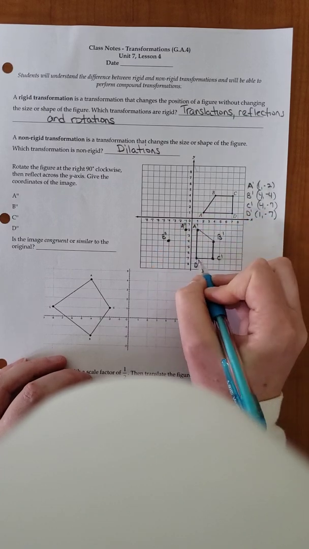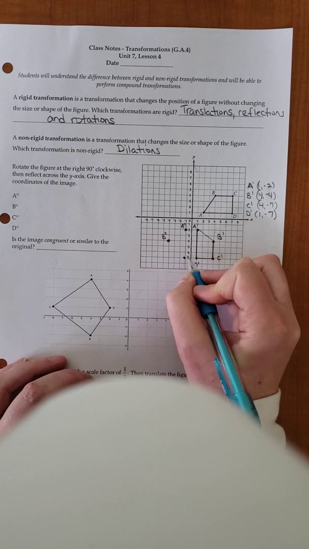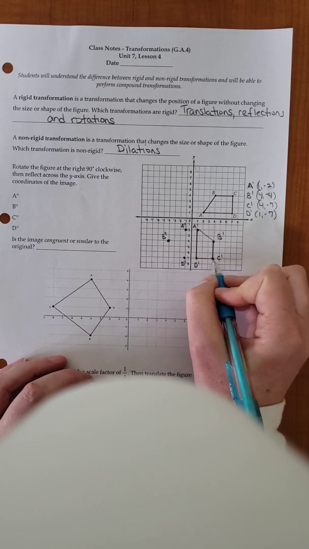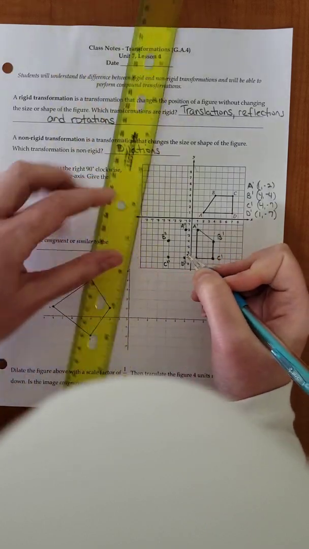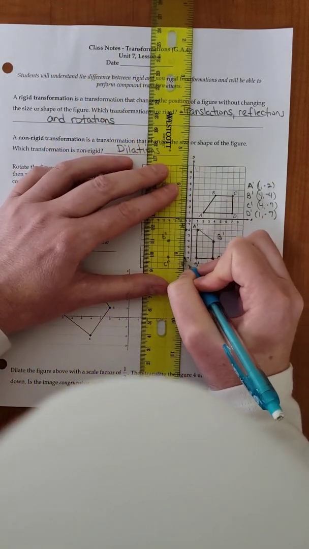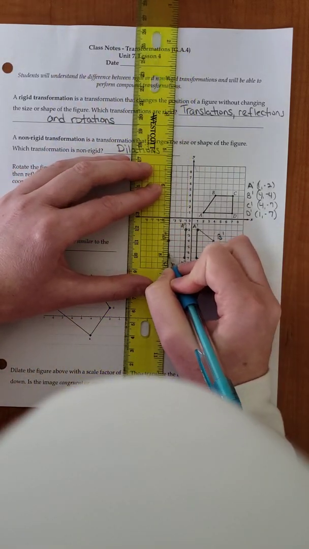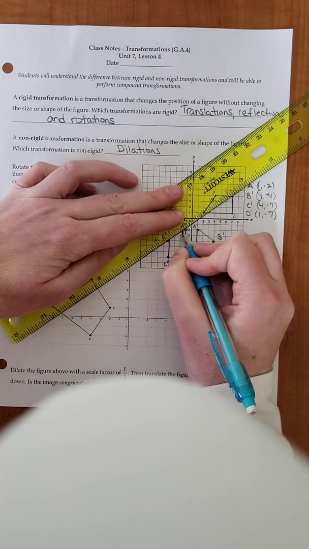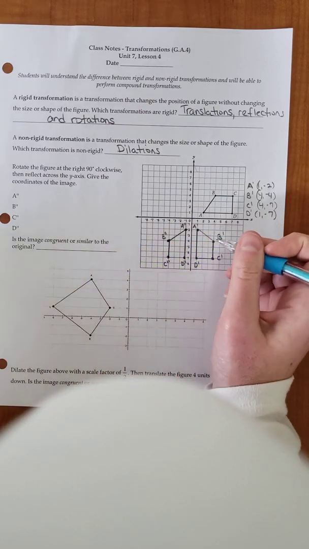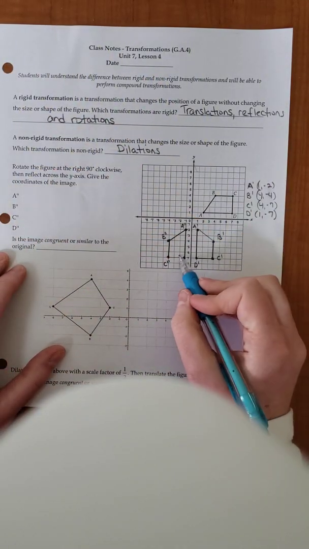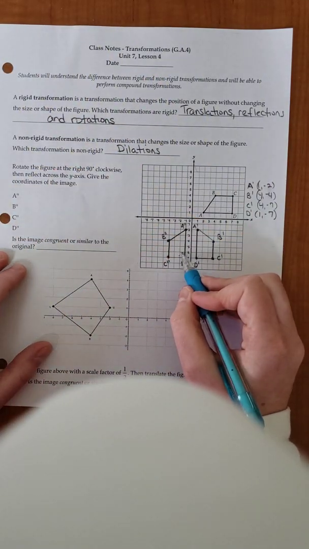There's B double prime, D double prime, and C double prime. All right, so now that is my final image.